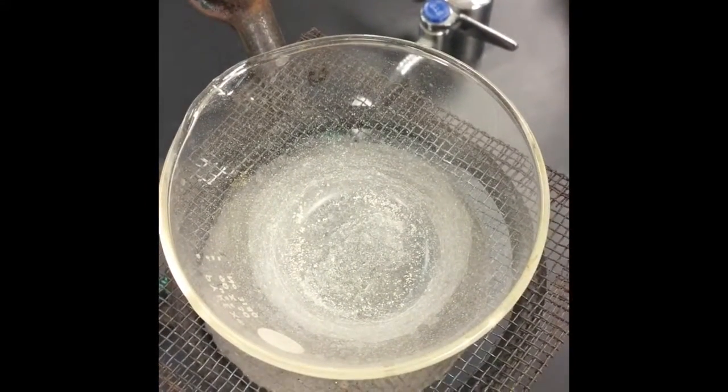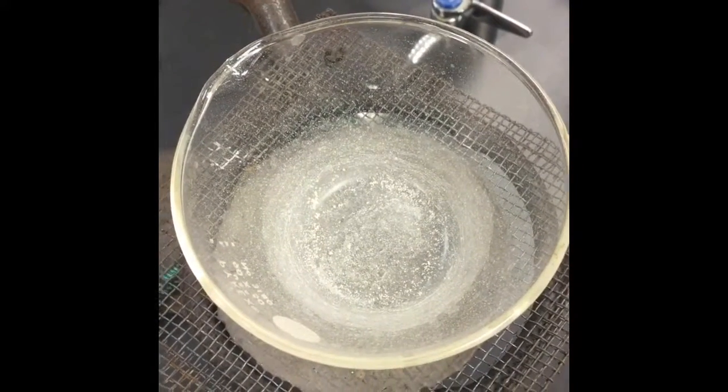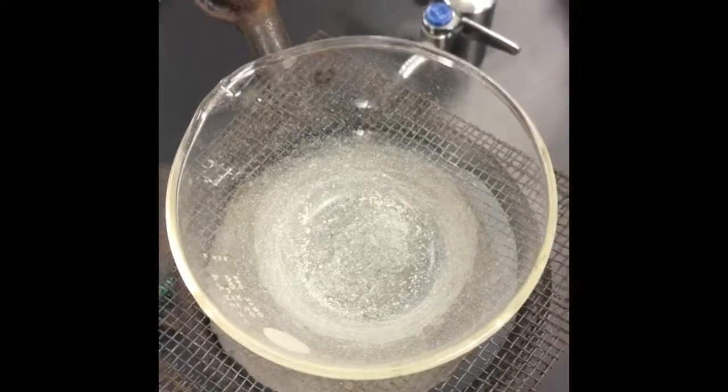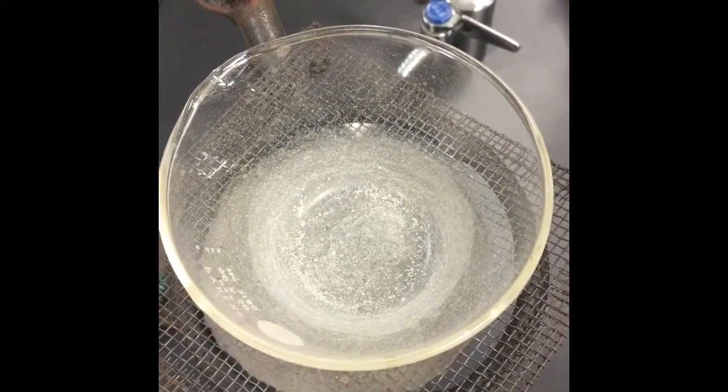So now that the entire lab has been completed, make sure that your entire data table is full, you have all of your observations written down, and you have a balanced chemical reaction written for every single part of the procedure.